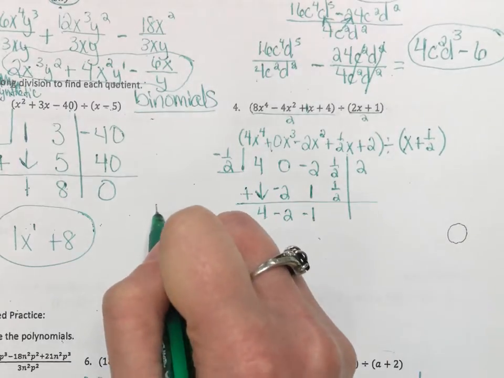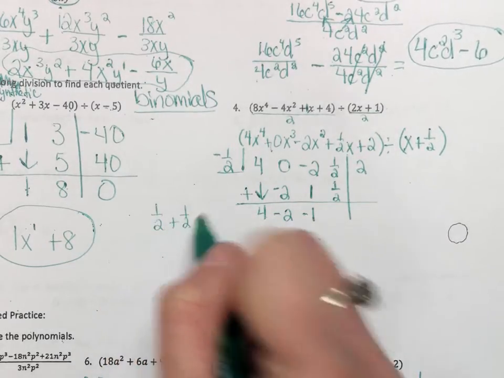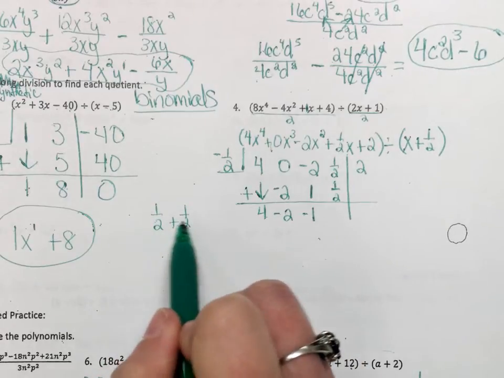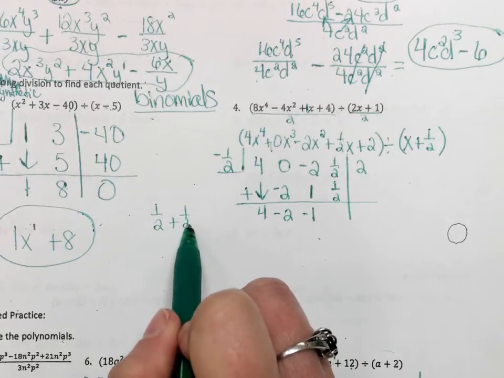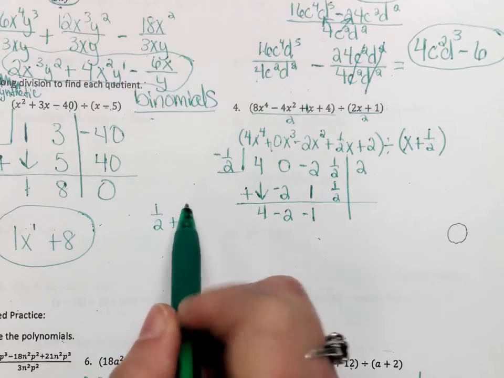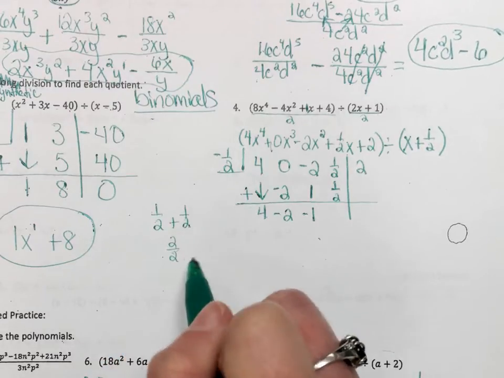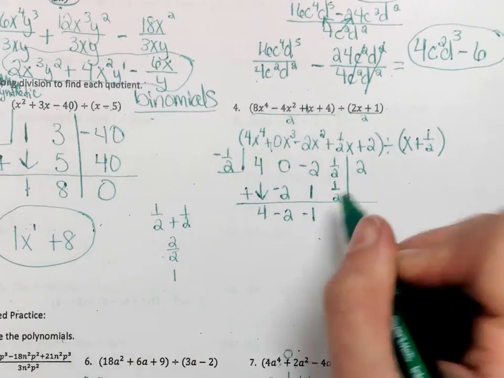All right, how do I add 1/2 and 1/2? Just think about it. You have to have the same common denominator, right? Which they do. That's the beautiful thing about these. Most of the time they'll have the same common denominator. So what's 1 plus 1? 2 over 2. And what's 2 over 2? 1. There you go.